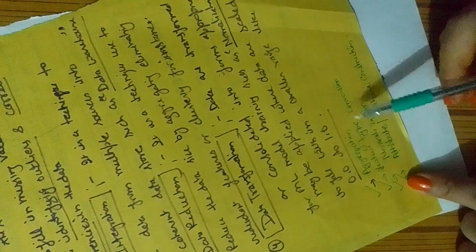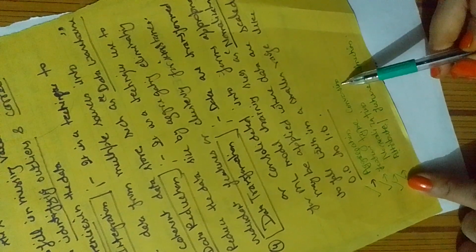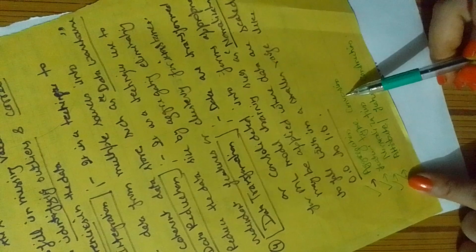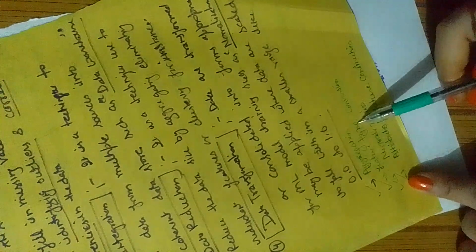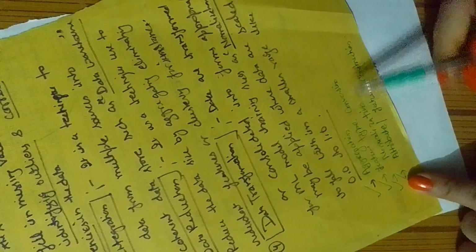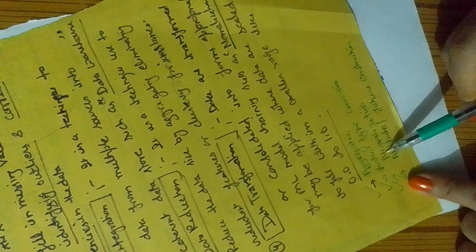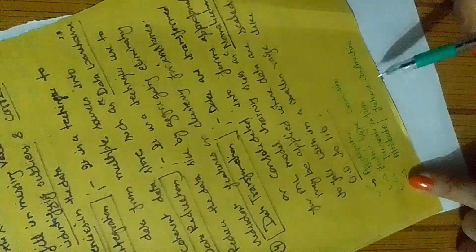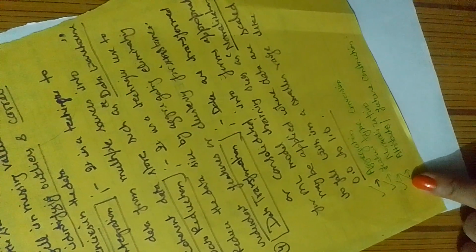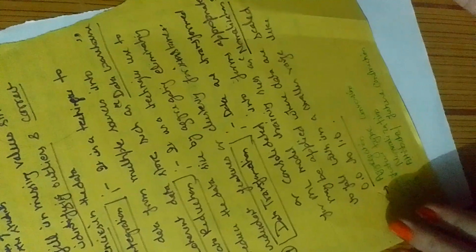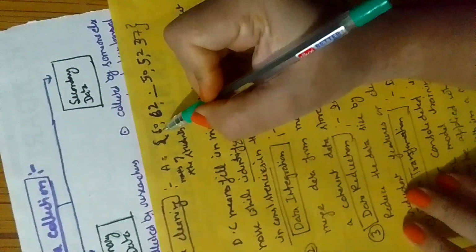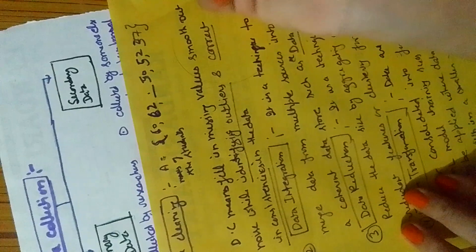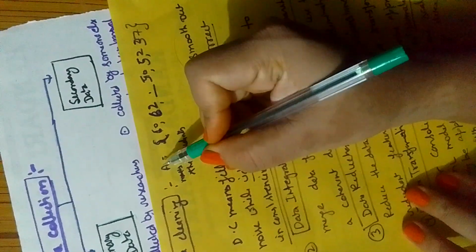So aggregation, you know what that is. Feature type conversion means if a feature is not necessary, they will convert it into a different format. Normalization, you know. Attribute or feature construction: if a feature is not given for the particular data, for example, marks of the students are provided like this: 60, 62, 50, 52, 37, but the heading is not given.